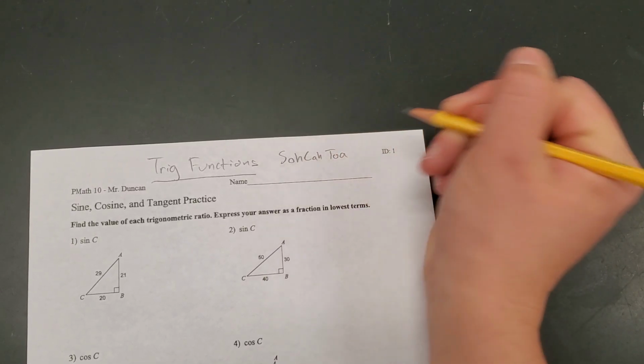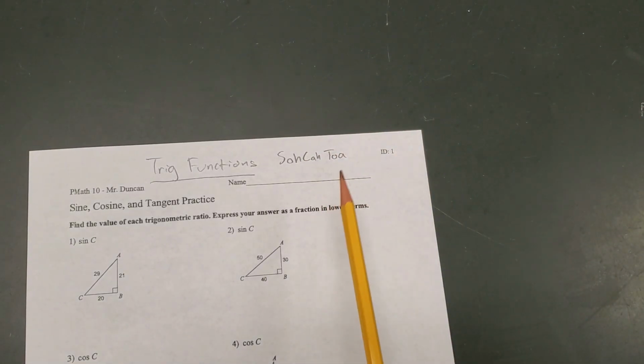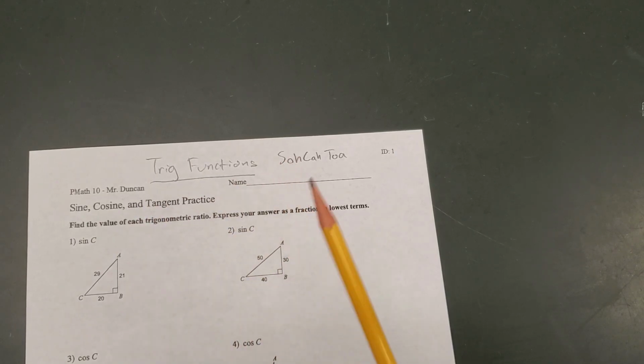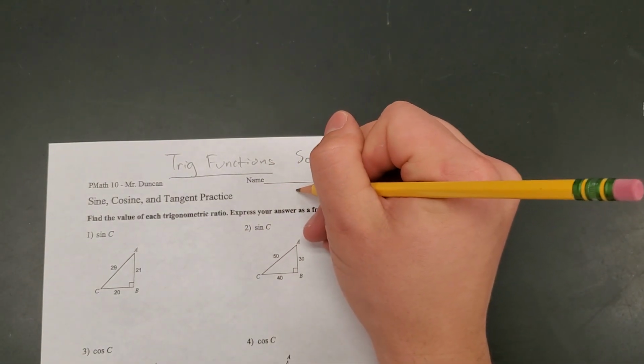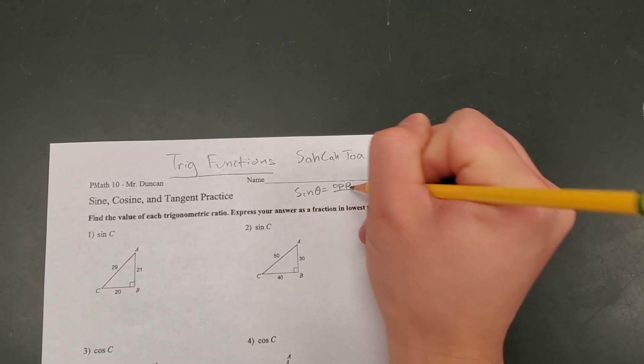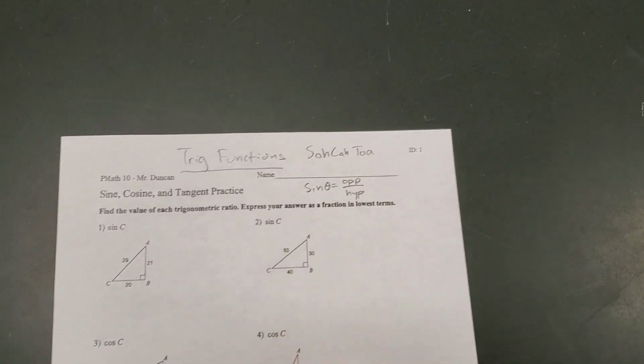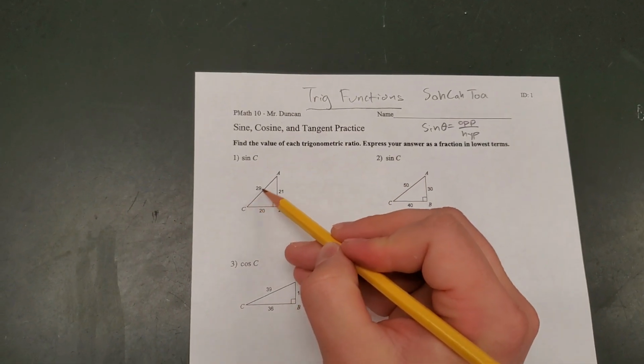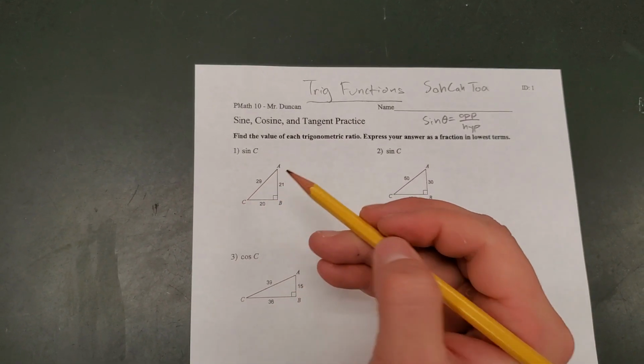SOHCAHTOA, which explains what each of these functions does. So for the sine, the sine of an angle is equal to its opposite over its hypotenuse. So this little diagonal right here, that's called the hypotenuse.